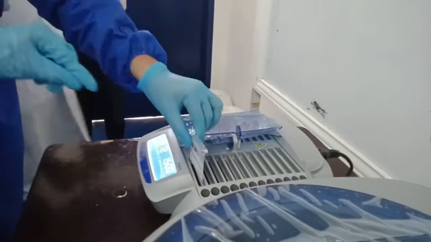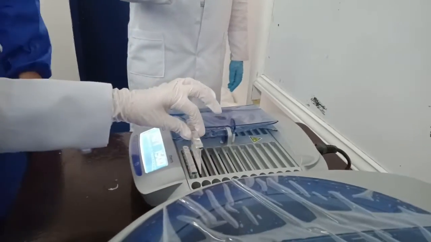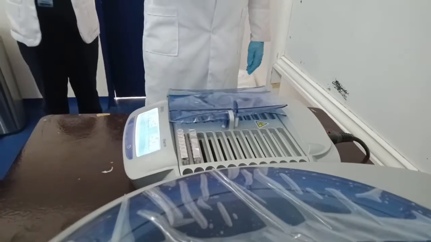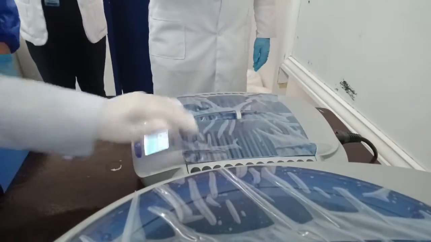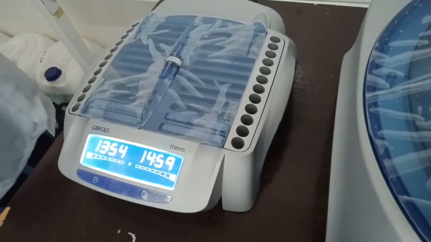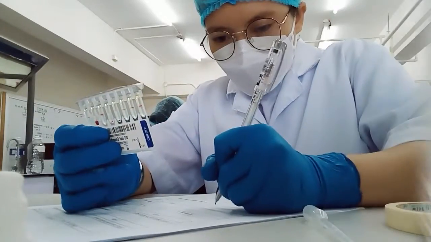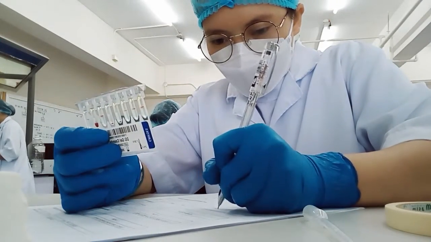Incubate for 15 minutes at 37 degrees Celsius. Then centrifuge for 9 minutes. Read and interpret the results.